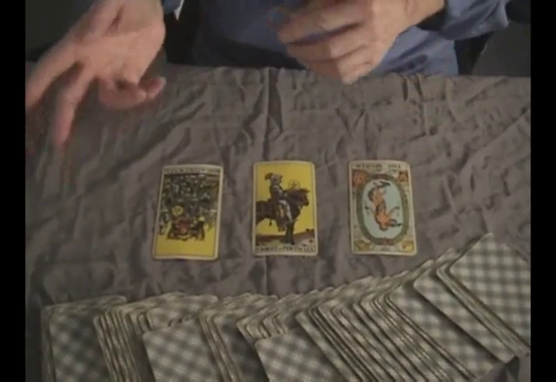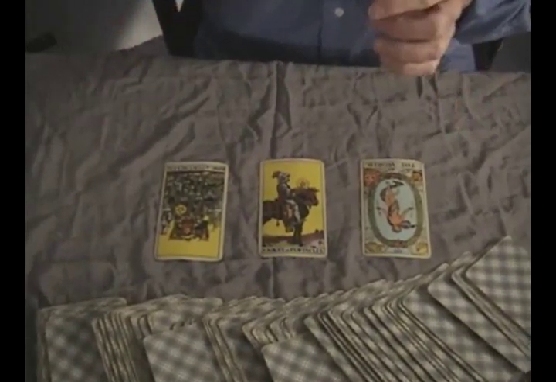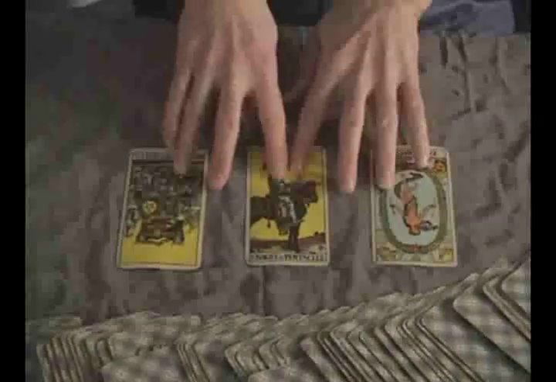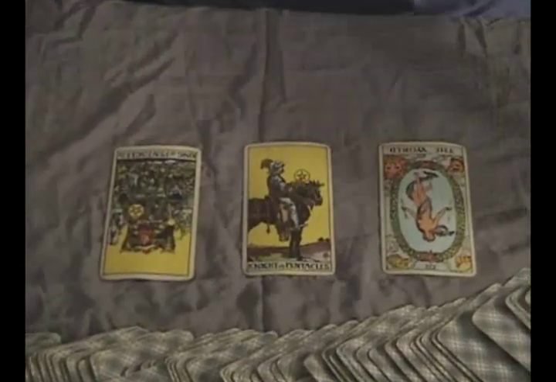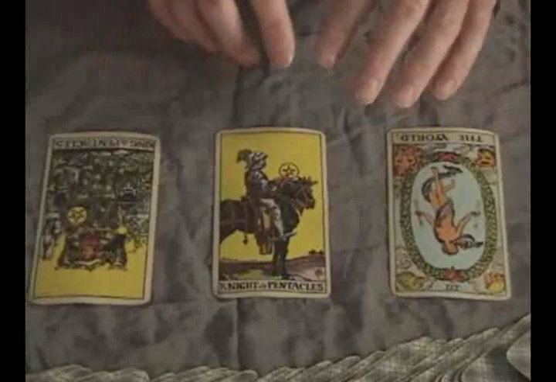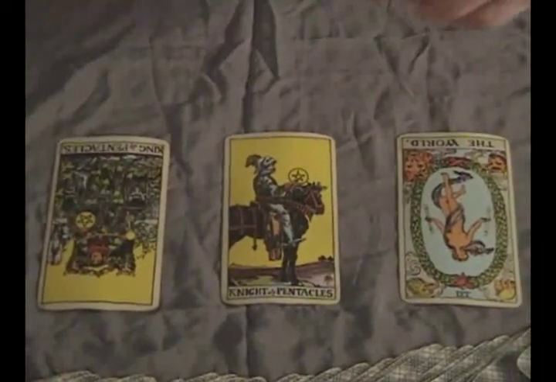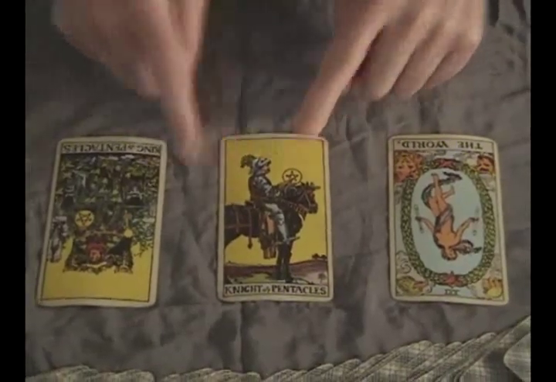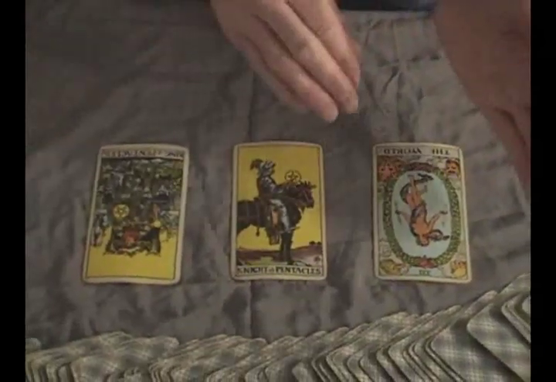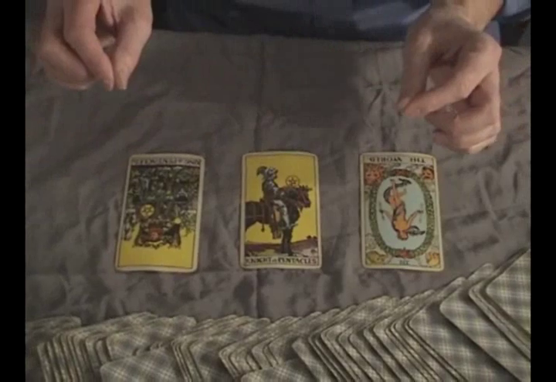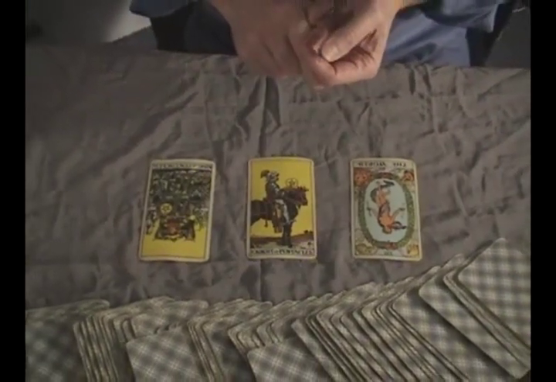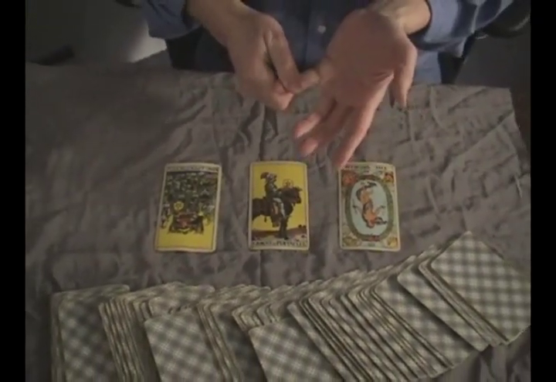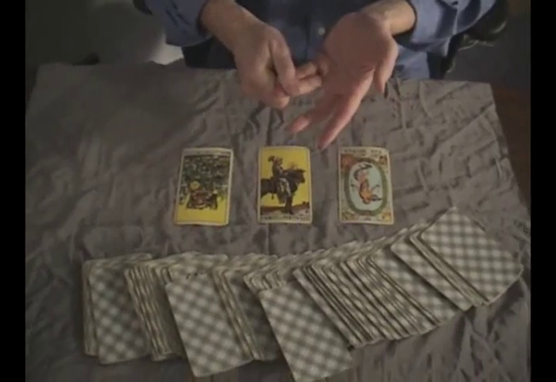And that's why you would use an odd number of cards. You can do 3, 5, 7, 9, 11, however many you want. And because the middle card counts for 2 yeses or 2 no's, you can get an even number of yeses and no's, so the answer is maybe. And that is sometimes very useful to know, because sometimes it's neither yes nor no, and the cards will reflect that.